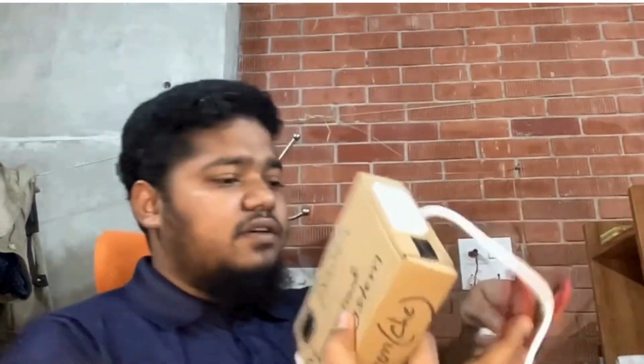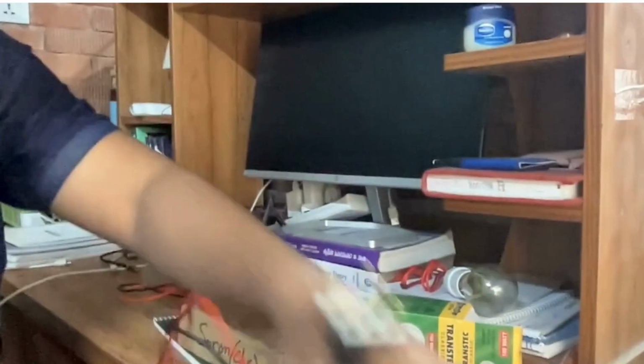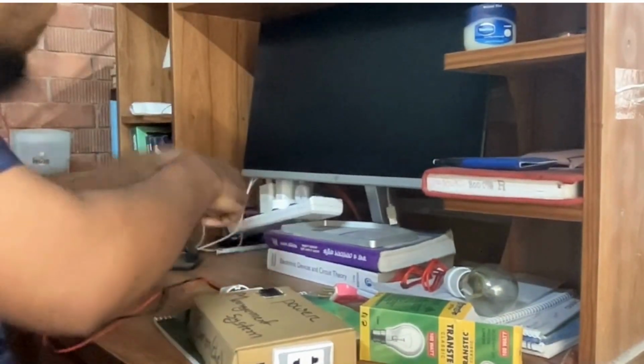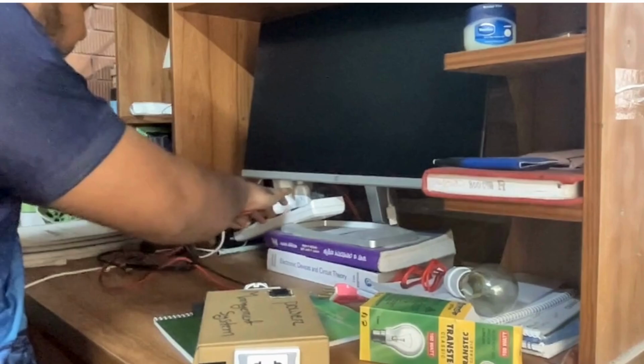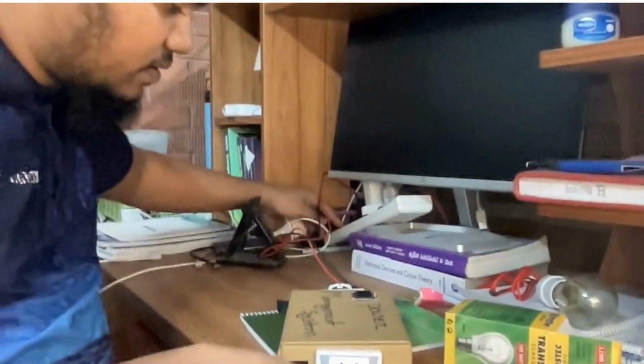First, this one is the input terminal and this one is the output terminal. Now connect it. Let's have a look. Here is the AC source. I just connect and power it.